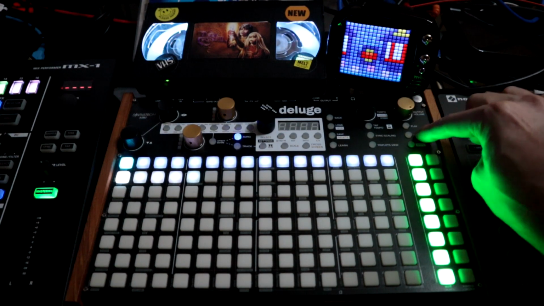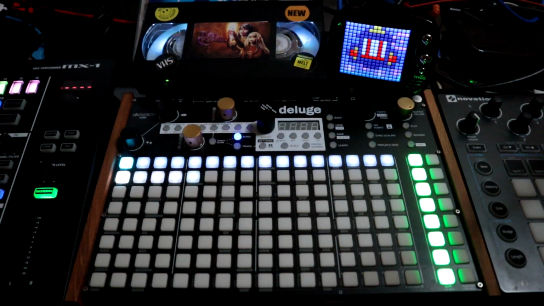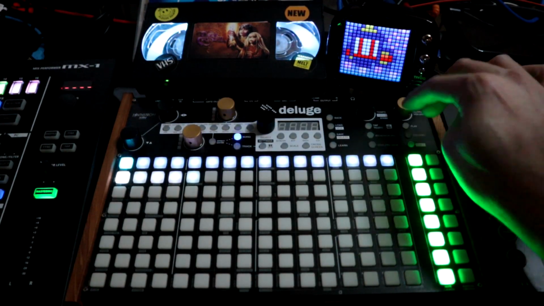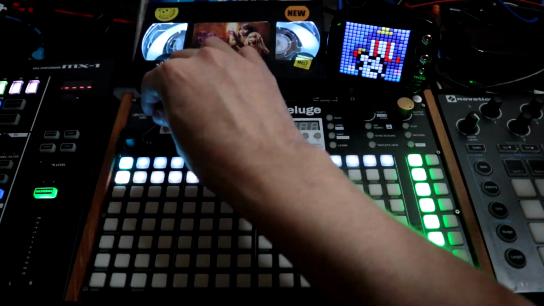So as you saw, I pressed record and it just stopped the clip right there. I could also just press play and it'll also stop everything. So there's our track.